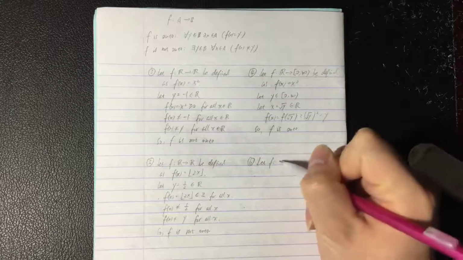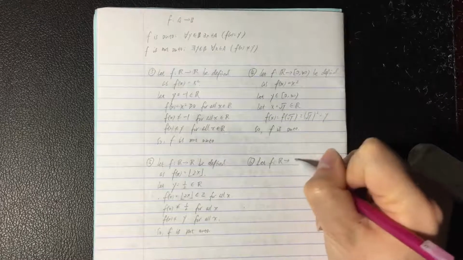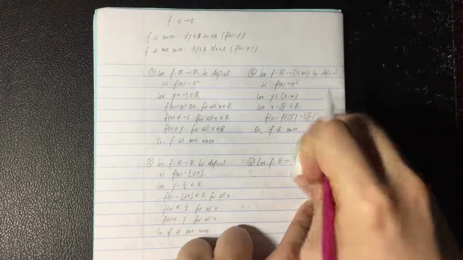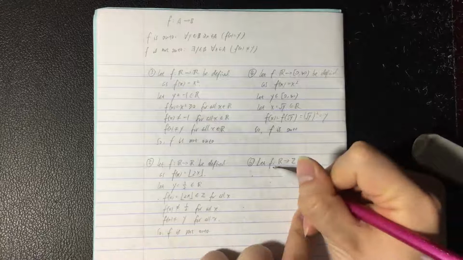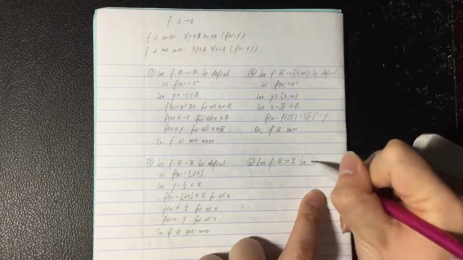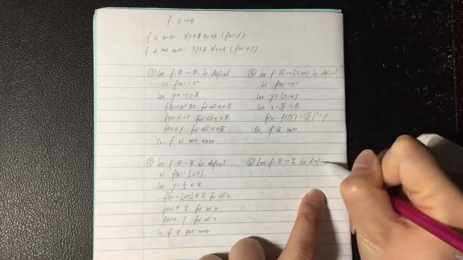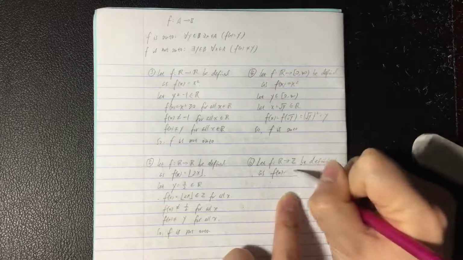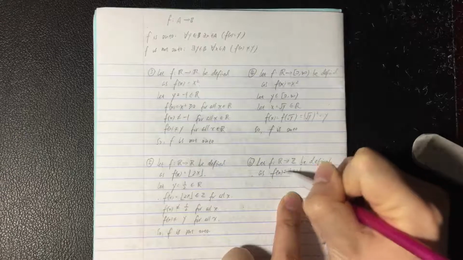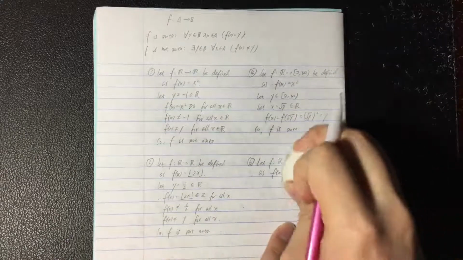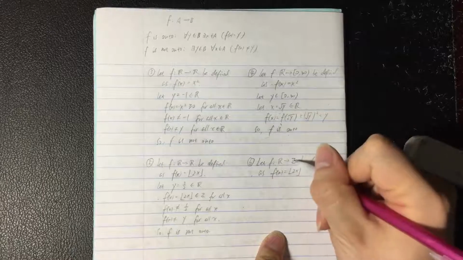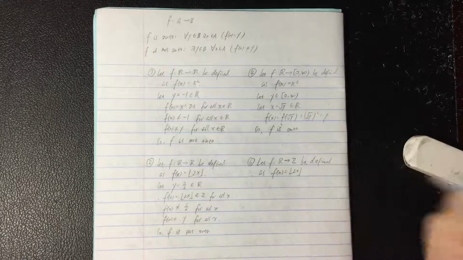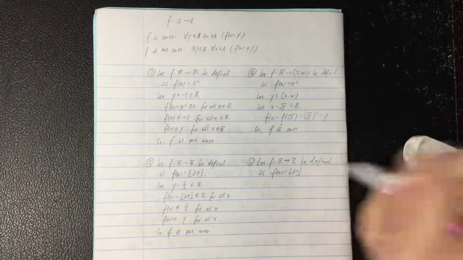Let f from real number to integer, Z stands for integer, be defined as f of x equal to the floor function of 2x. For the same function, if I change the codomain to the set of all integers, now is the function onto?